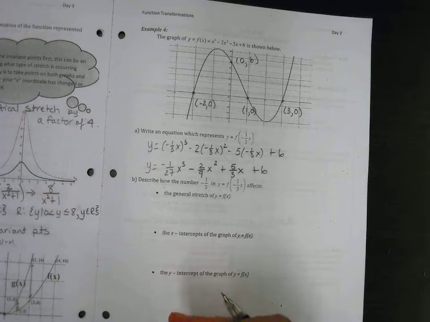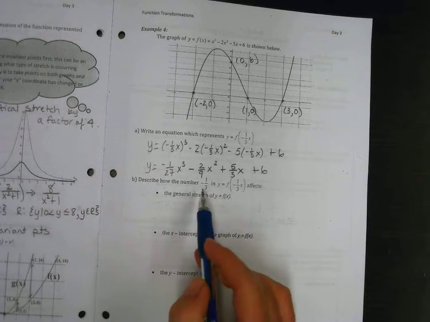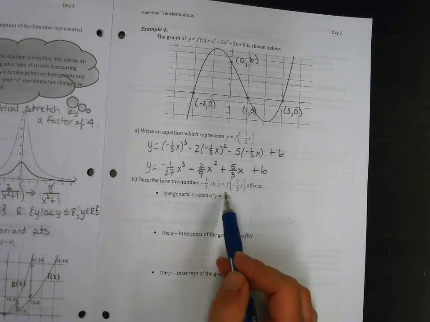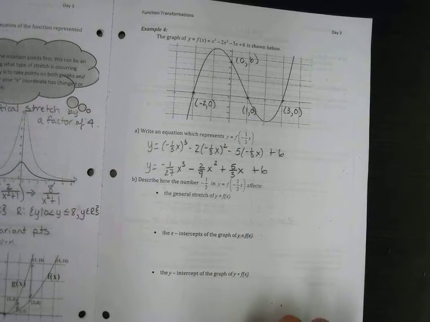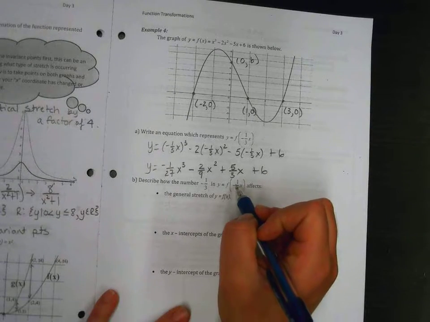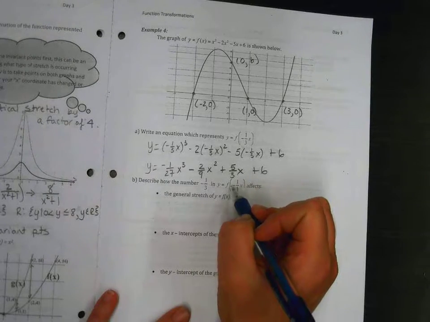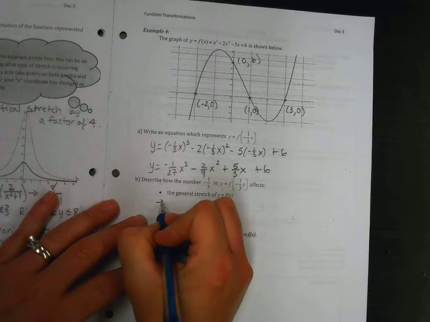So now we want to talk about what this does to specific values on the graph. Describe how the number negative 1/3 in this transformation affects the general shape of y equals f of x. So now we're combining a stretch factor with a reflection.